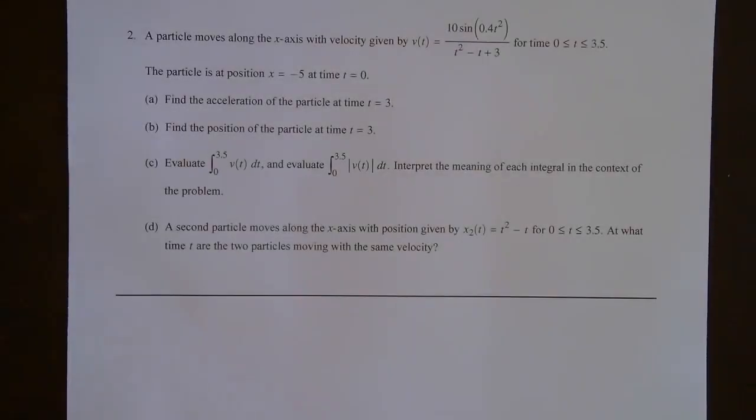So for number 2C, they want us to evaluate the integral from 0 to 3.5 of v of t dt, and also the integral from 0 to 3.5 of the absolute value of v of t dt, and then interpret the meaning of each integral in the context of the problem. So let's first evaluate these two integrals. We'll go to our calculator, and actually, let's write it on our paper first.